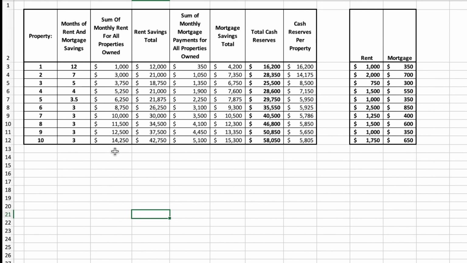So once we get down to property number 10, this $14,250 is equivalent to the sum of all of these 10 individual rent values for each property. And then we multiply that value by 3 months of rent and get $42,750. Same for the monthly mortgage payments. This $5,100 value is equivalent to all of these monthly mortgage payments combined. And then multiply by 3 to get the total mortgage payments. And when we add the total rent savings and the total mortgage savings, we have a total cash reserves of $58,050.